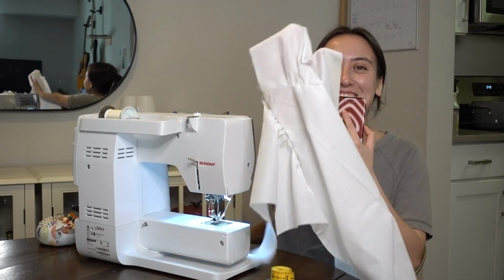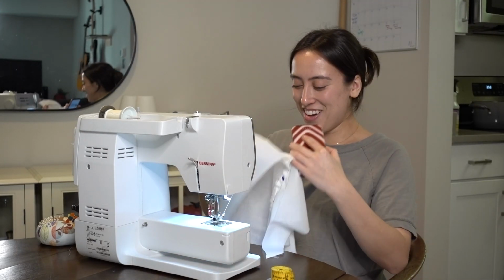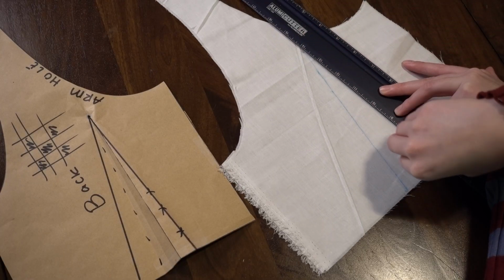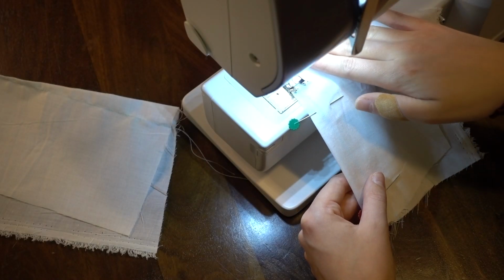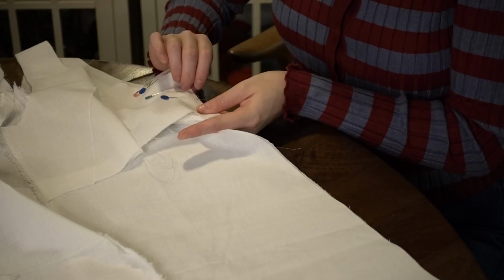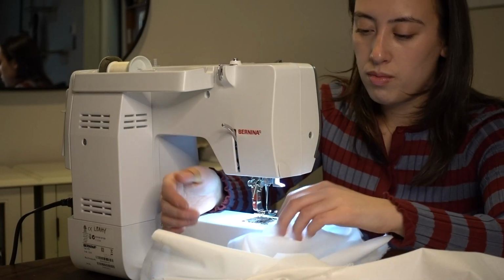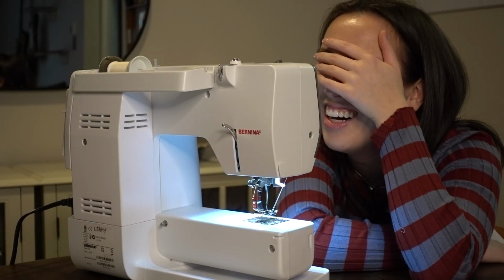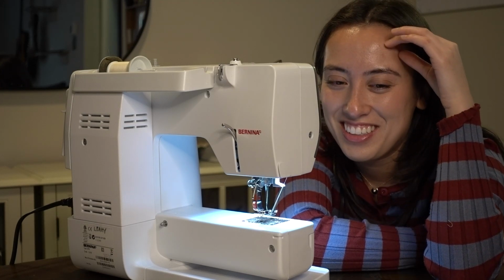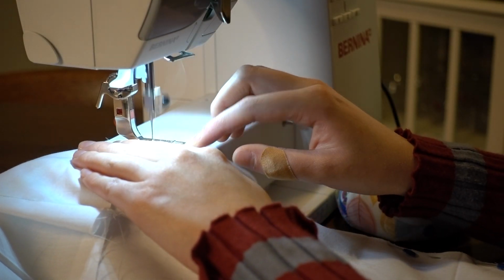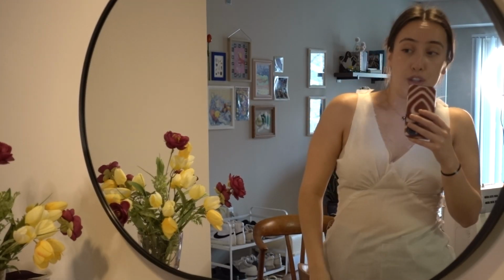This looks so good. Come on. You can't really see it yet, but I don't know. I think I'm actually gonna be able to do this. I'm like really impressed. I sewed the wrong sides together. Okay, so it's not so bad. It's really not that good though either.